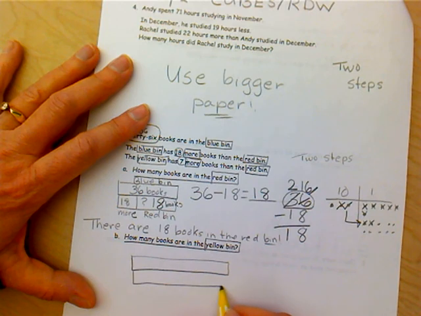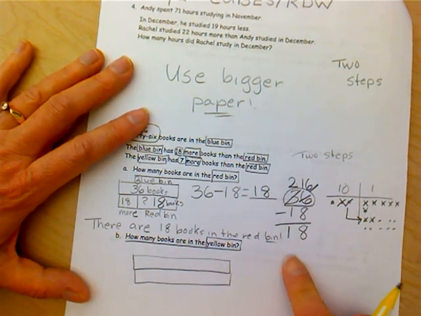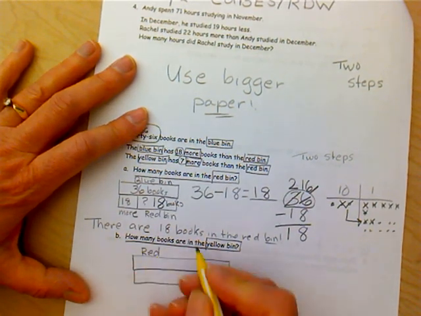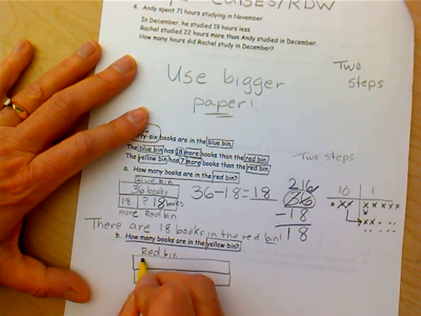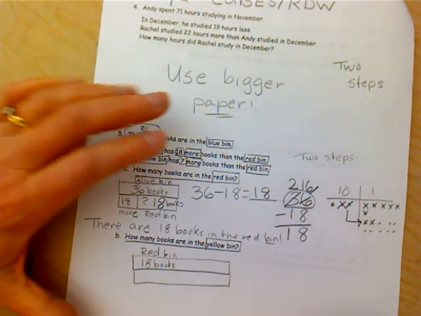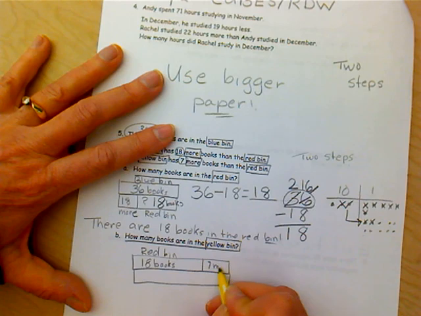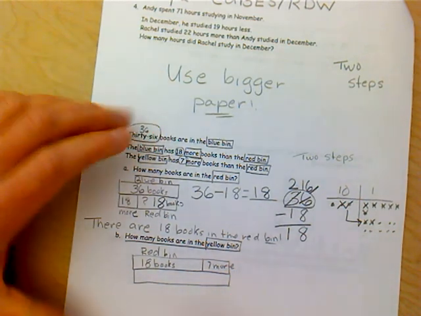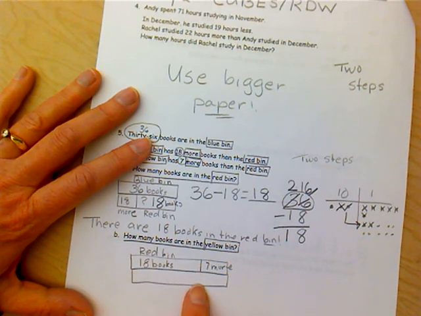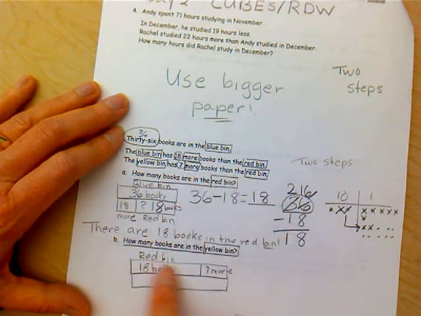I'm going to draw my bar model. And what do I already know? Well, I know that the red bin from up here has 18 books, because I found that out from the problem up above. And I know that the yellow bin has 7 more. It says the yellow bin has 7 more books than the red bin.